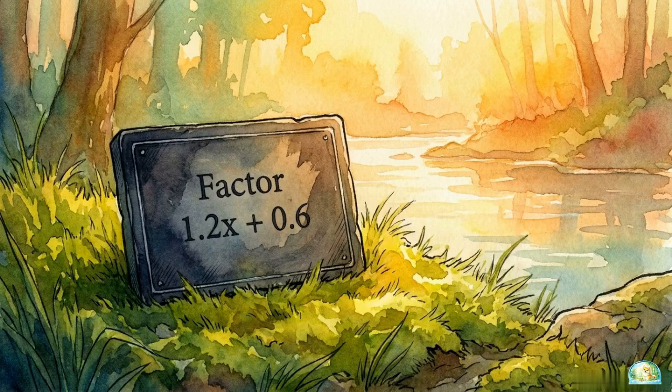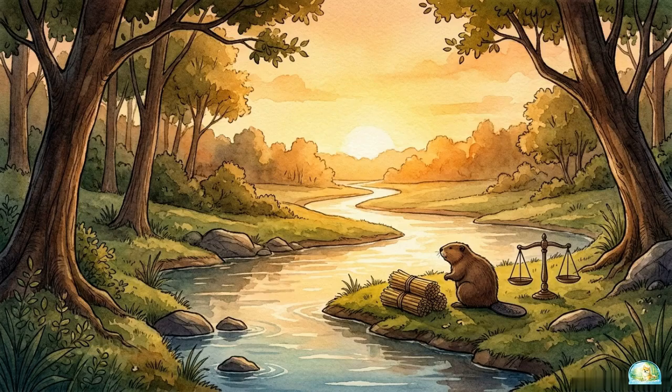Before you reach the next bend, test your newly acquired mathematical skills on this final challenge card left resting securely in the grass. Fluency means knowing exactly how to rewrite an expression so the next step becomes clear.